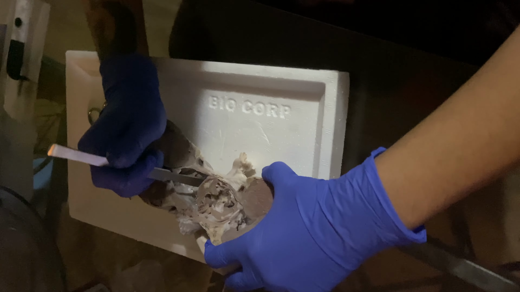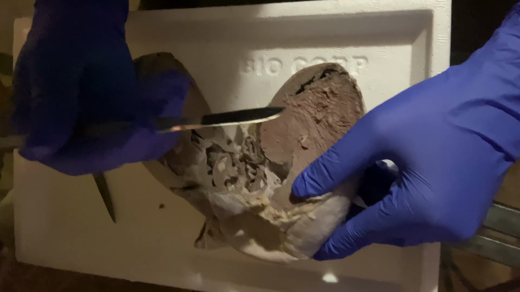Careful, because the probe could be pointing here. If the question is name the chamber, then that would be the right ventricle. But if the question is name the layer, that would be the endocardium. You also have these plate-like structures within the muscle, and that's trabeculae.